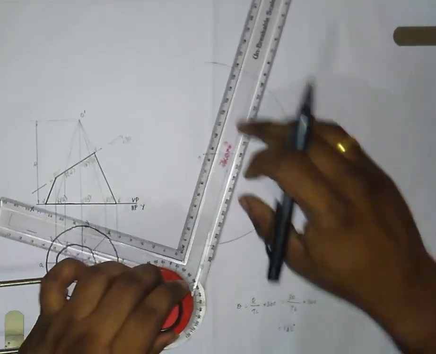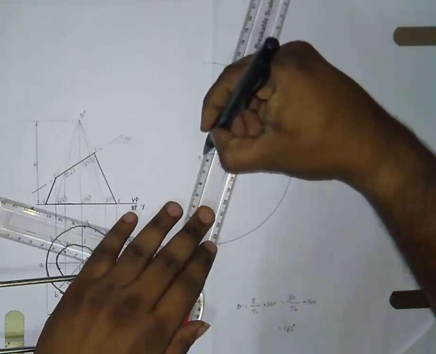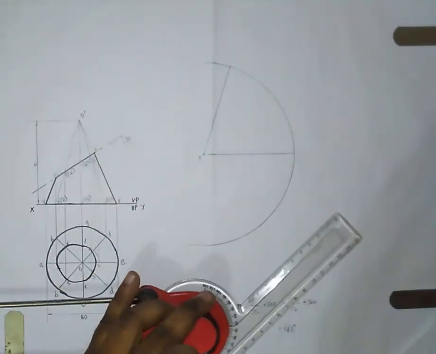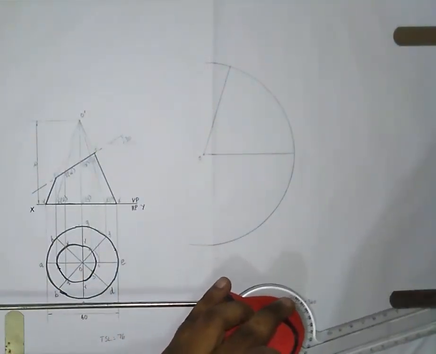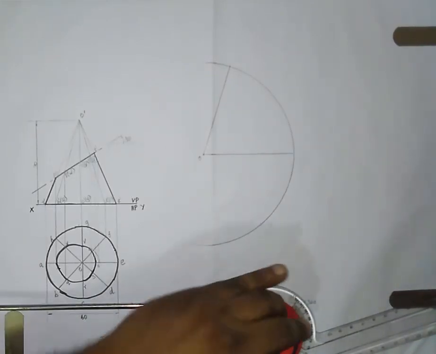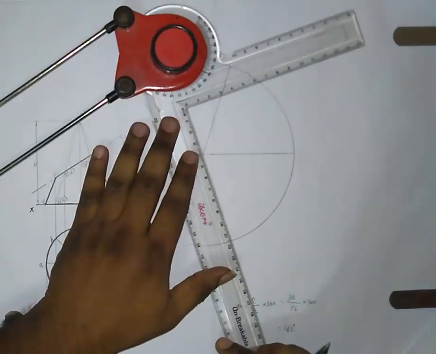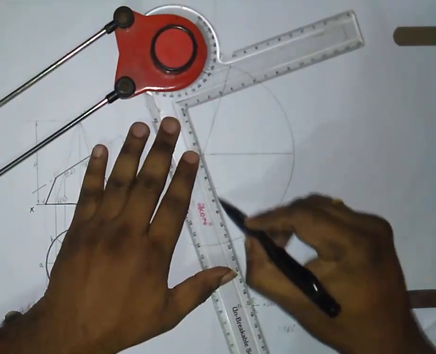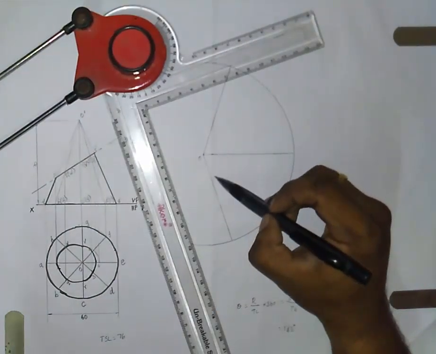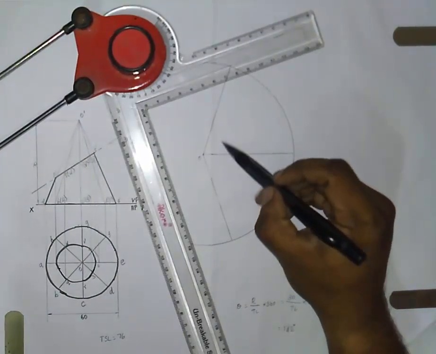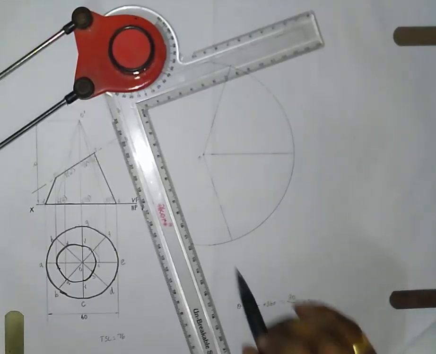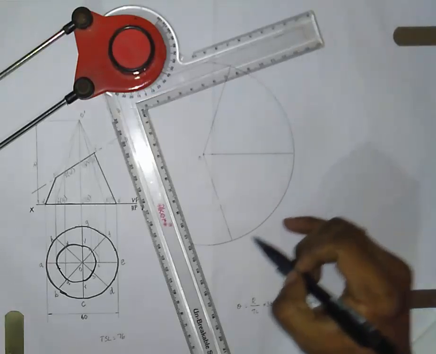With 71 degrees, make a line here, and in the opposite direction also make 71 degrees and draw a line up to the arc here. Now this angle is 71, this angle is 71, and totally you will get this 142 degrees. So since it is 142 degrees, this is your developed view.